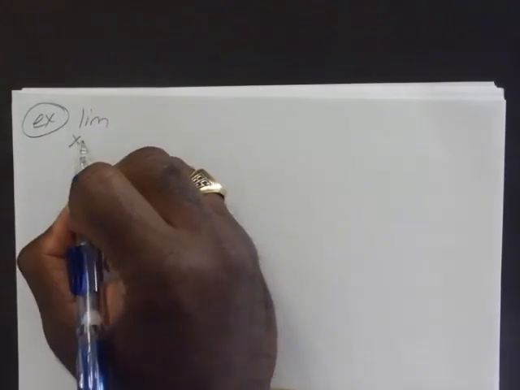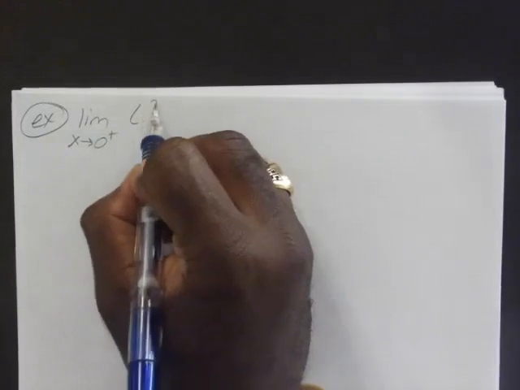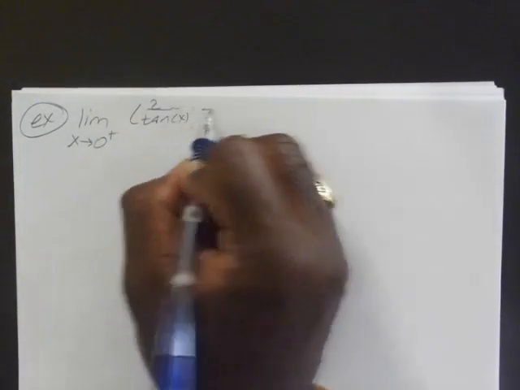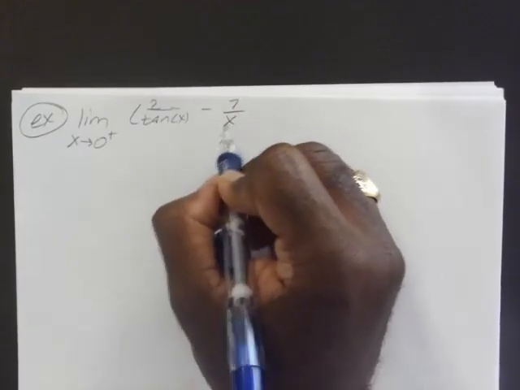So let's say, for example, we wanted to find the limit as x approaches 0 from the right of 2 divided by tangent of x minus 7 over x squared.